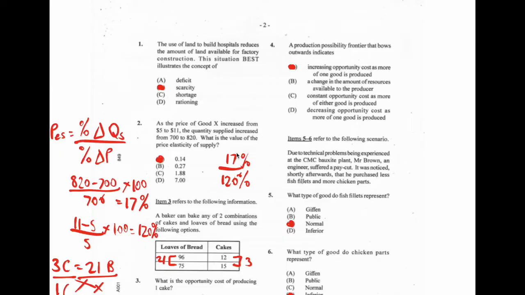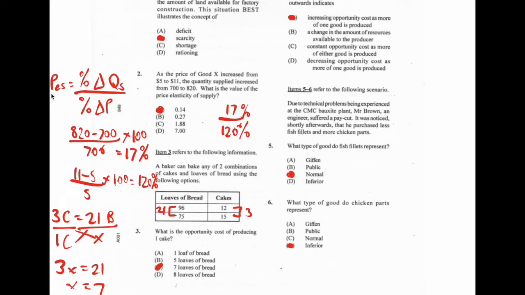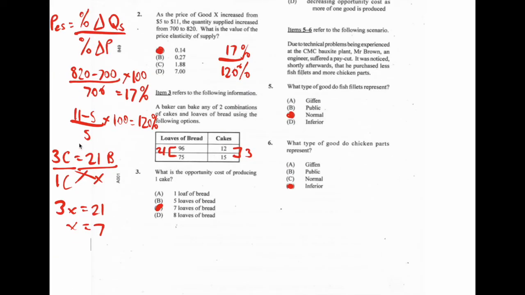2 says, as the price of good X increased from $5 to $11, the quantity supplied increased from 700 to 820. What is the value of the price elasticity of supply? So again, remember your price elasticity of supply formula: percentage change of quantity supplied over the percentage change in price. Then we calculate each one. This would be quantity supplied, this would be price. You'd end up with 17% over 120%, and then you get A.